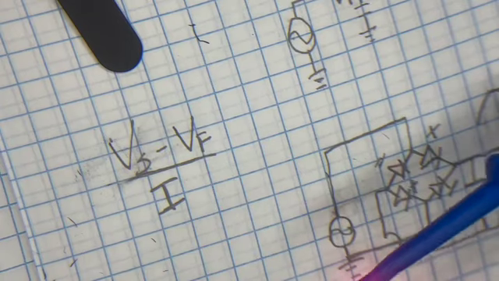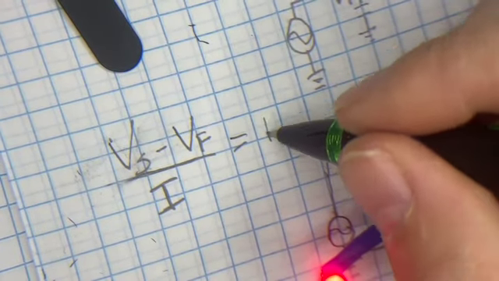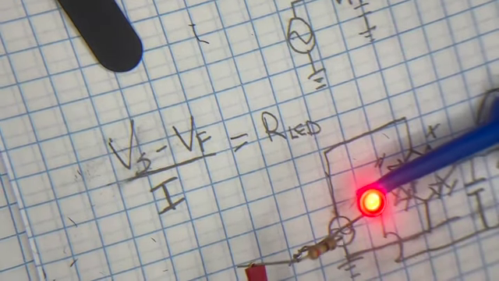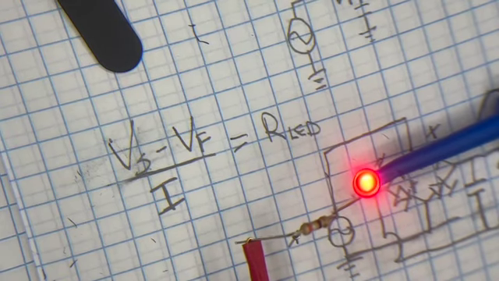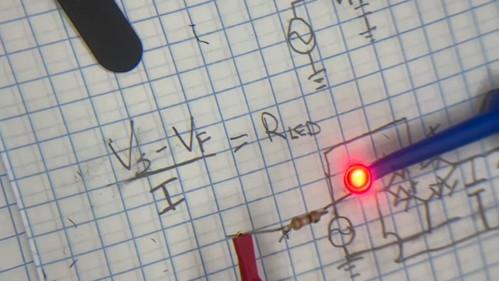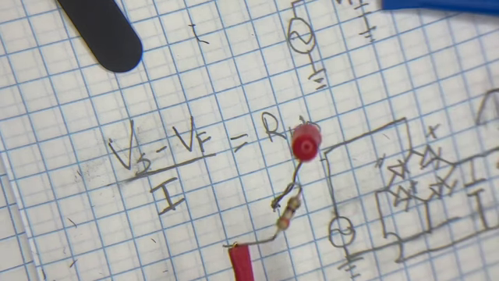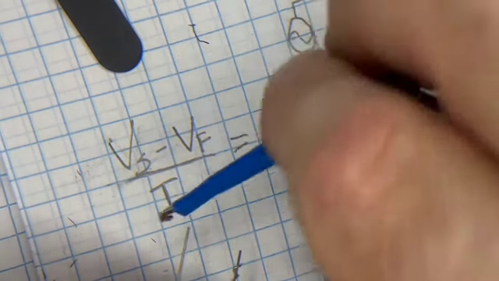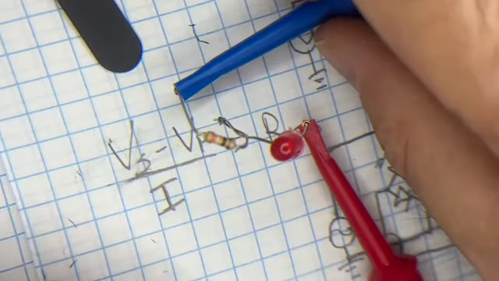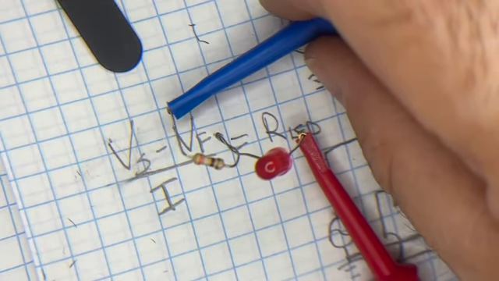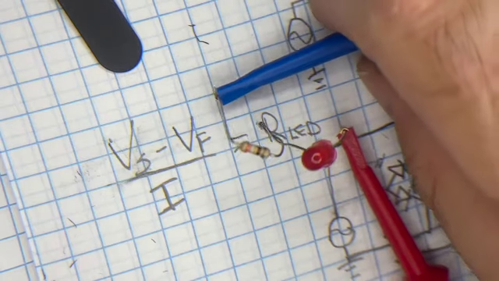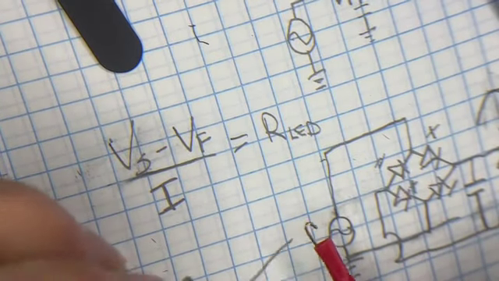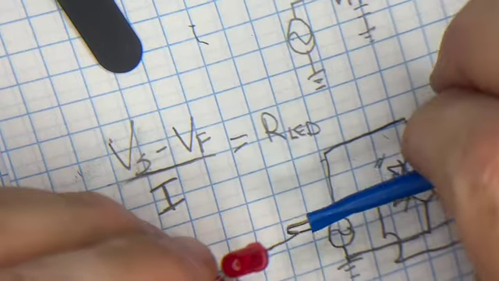And this will equal the resistor for the LED. Ooh, neat. And what's more, check this out. I can take this and reverse it, put it in backwards. No light, no current. It's completely blocked. Just like a diode's supposed to, it blocks the reverse current. Pretty cool. Put it on here. Light.